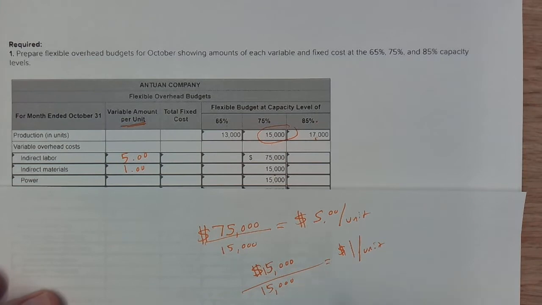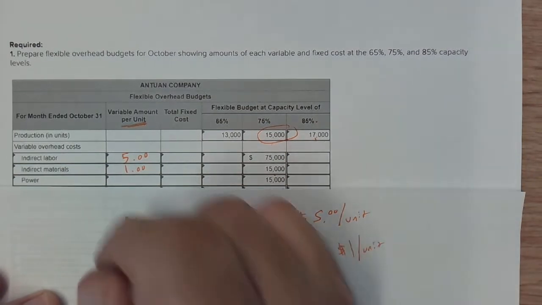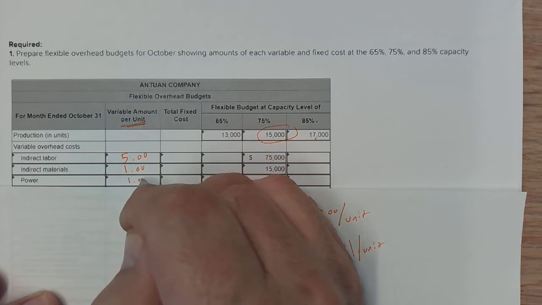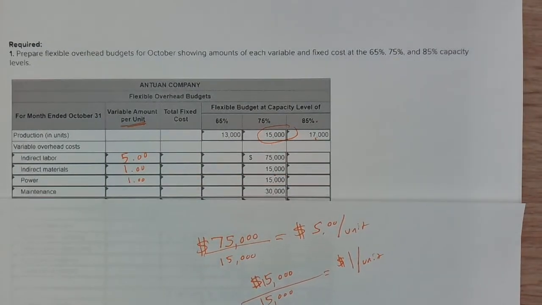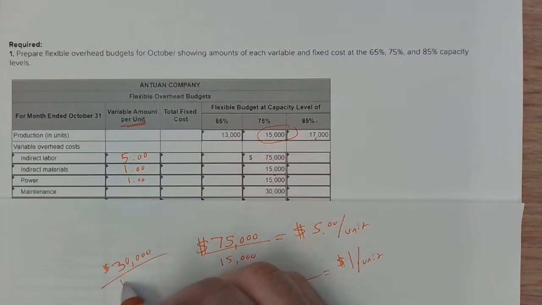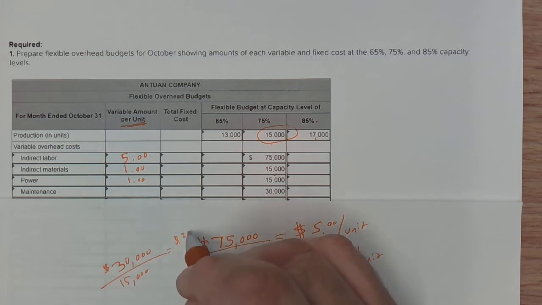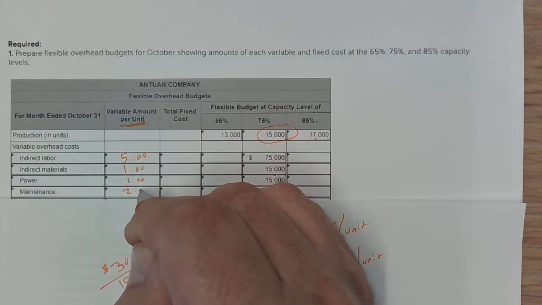Our power is also $15,000, and we've already done the math on that, so we know that's $1 per unit. If we go down to maintenance, maintenance is $30,000. And we can divide it by the 15,000 units. So that gives us $2 even per unit. So we can fill that in here.